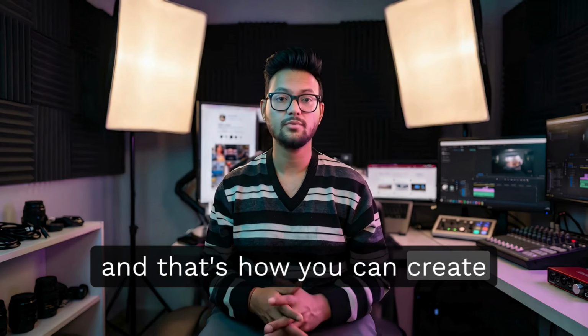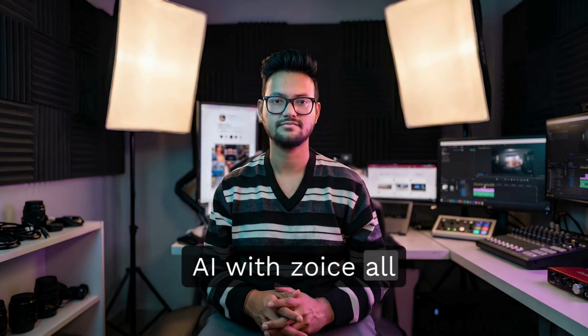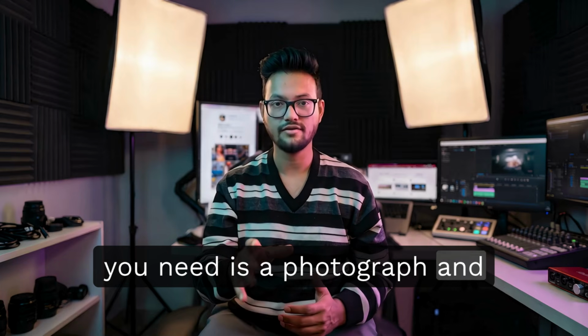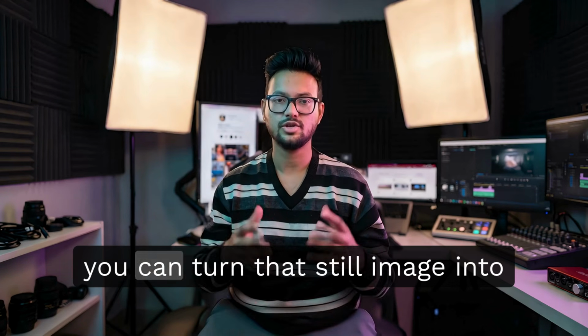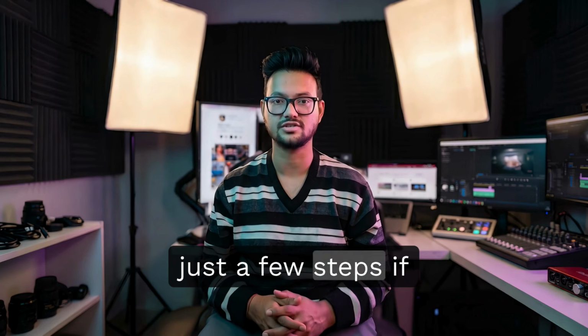And that's how you can create a talking photo of a deceased person using AI with Zoice. All you need is a photograph and an audio recording, and you can turn that still image into an animated talking video in just a few steps.